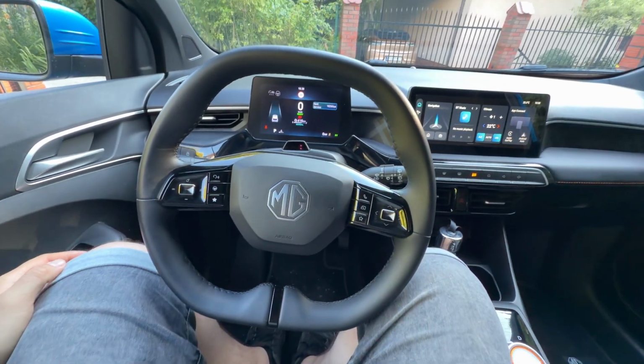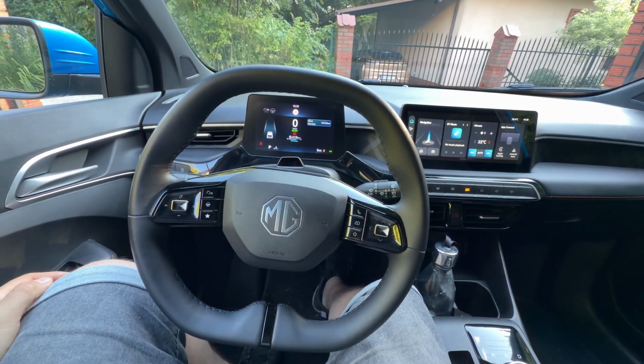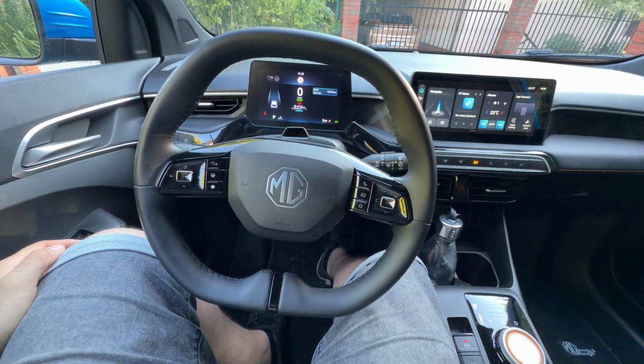Hello, in front of me I've got MG3. In this video I'll show you how to navigate through the instrument cluster.